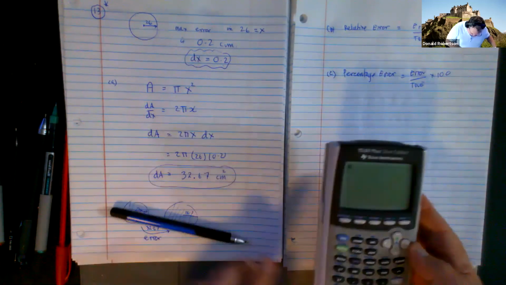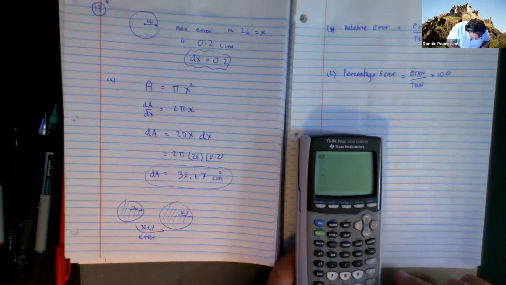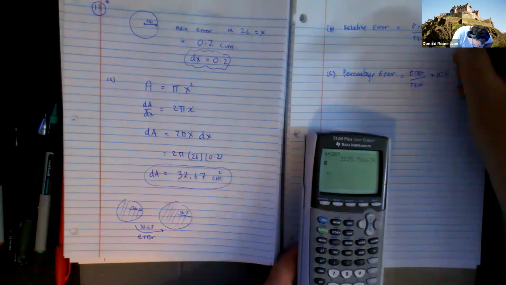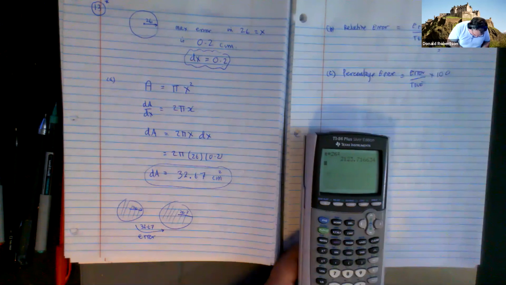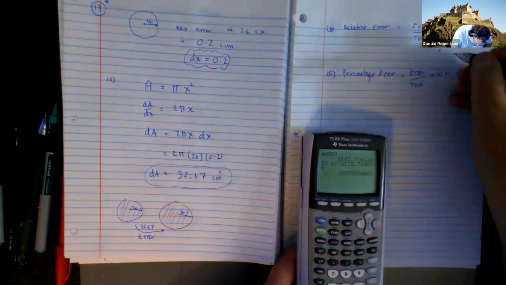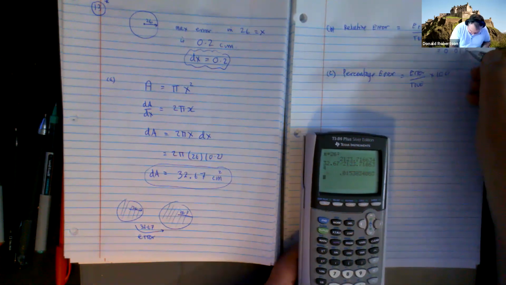A circle with a radius of 26 would be pi times 26 squared, and that comes out to be 2123.716634. So the relative error here is 32.67 divided by the exact value, and the answer I get is 0.0154, because you want 4 decimal places.